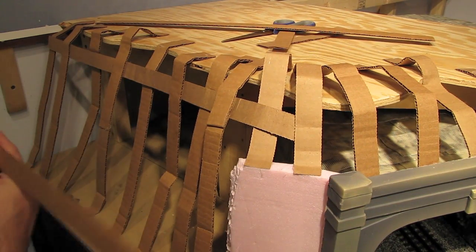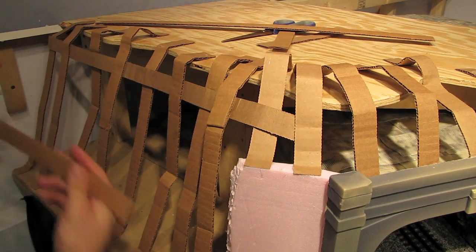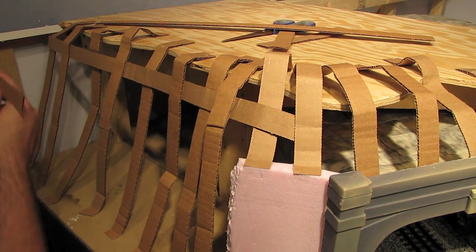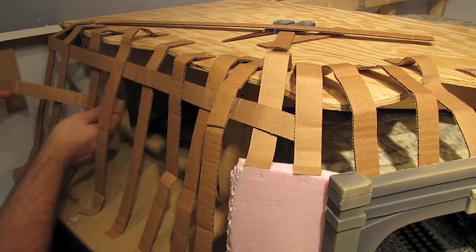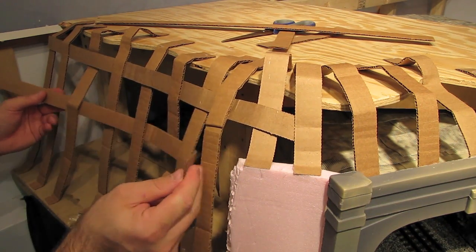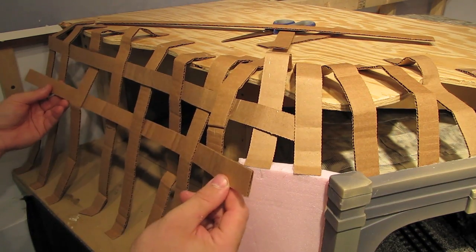So here's another strip, and I started on the over right here, so I'm going to start it under. So it'll go under, over, under, and you just want to alternate, and that will give the structure some strength.